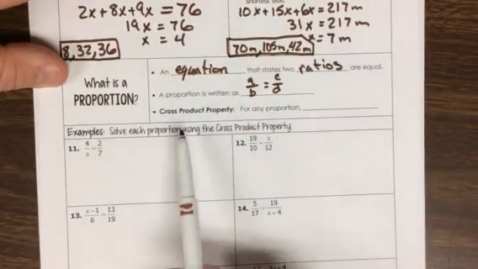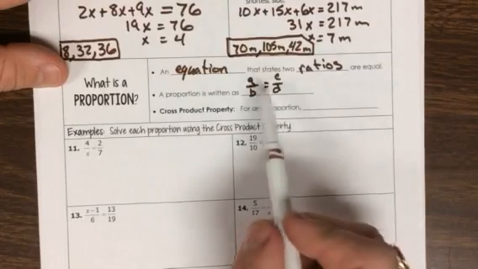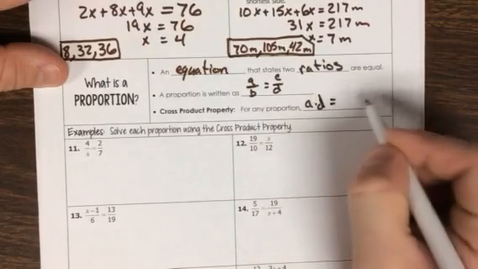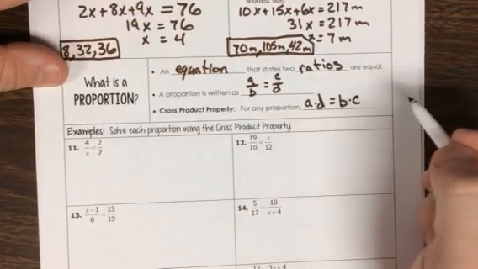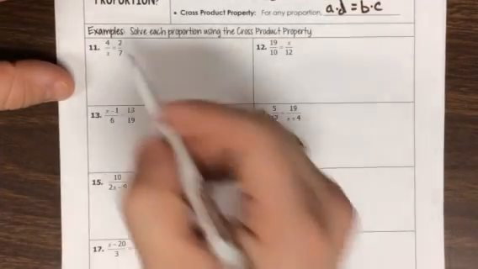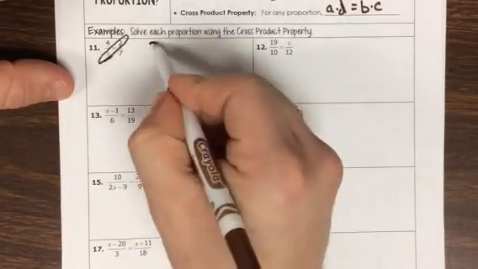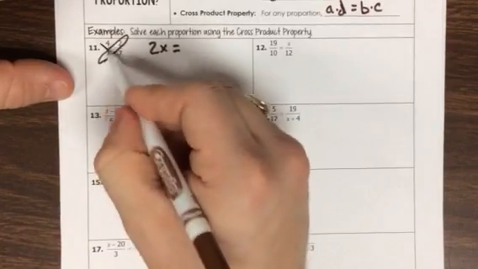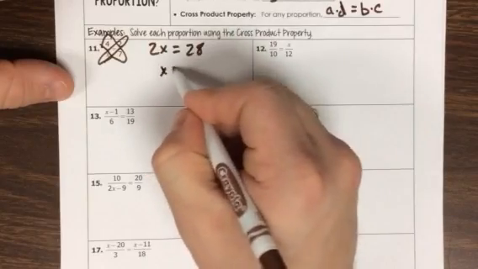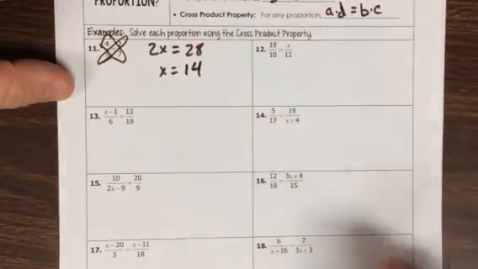Cross product property says from here, I could say A times D equals B times C. So let's look down below at that. As I'm looking at it, we're going to say x times 2 gives me 2x equals 4 times 7, which is 28. So x would be 14.